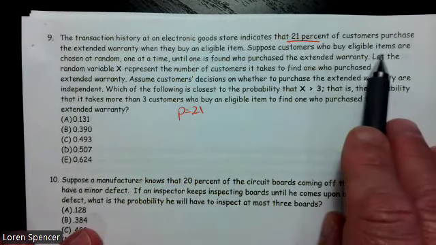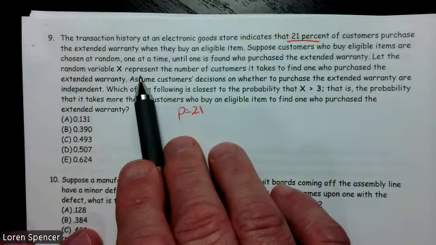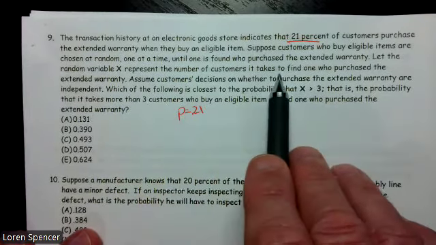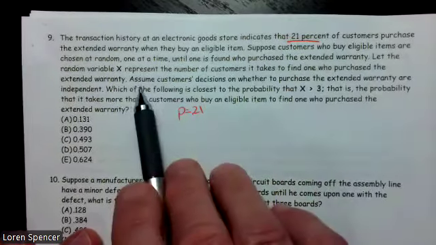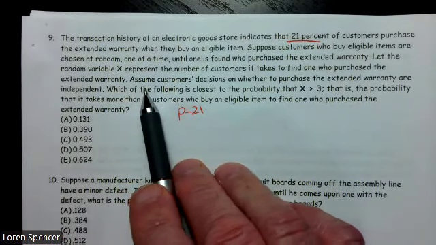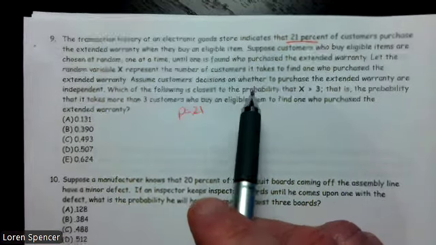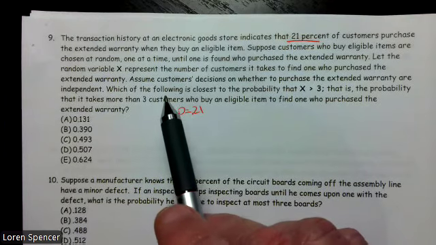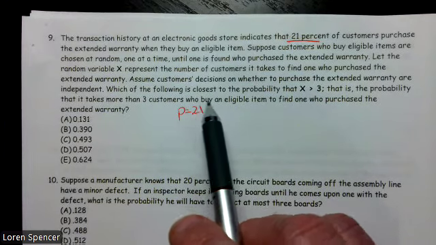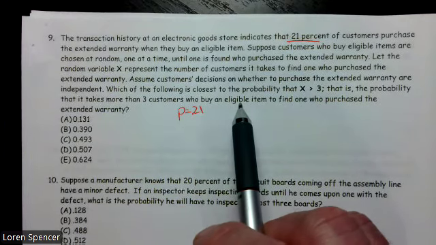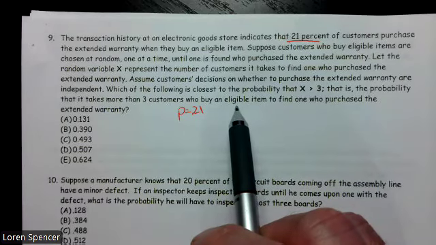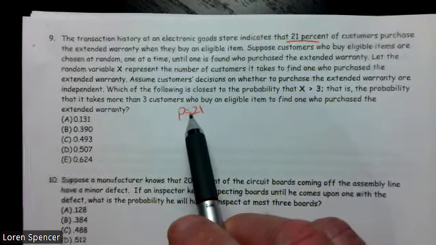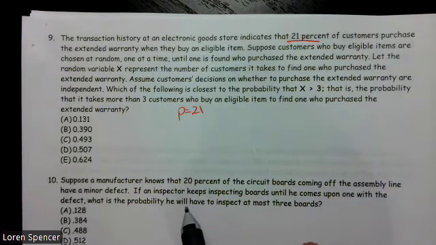Let the random variable X represent the number of customers it takes to find the first one who purchased the extended warranty. Assume customers' decisions on whether to purchase the extended warranty are independent. Which of the following is closest to the probability that X is greater than 3? That is, the probability it takes more than 3 customers to buy an eligible item.